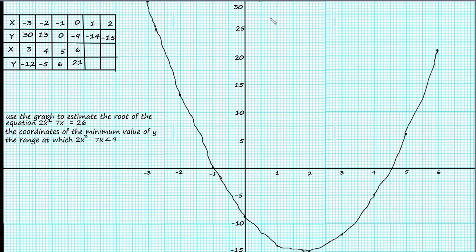We need to take note of the equation that we used in the first place, and the equation is 2x squared minus 7x minus 9 is equal to 0. So that is our y is equal to y. Now that's our y. So first they ask us to use the graph to estimate the root of the equation. This is our equation. That's our y. Let me just remove the 0. Okay, let me just write the y there.